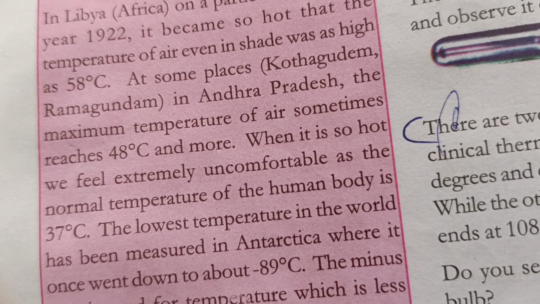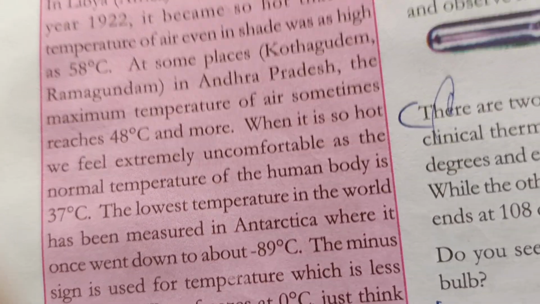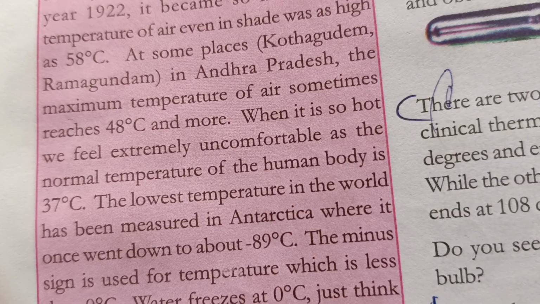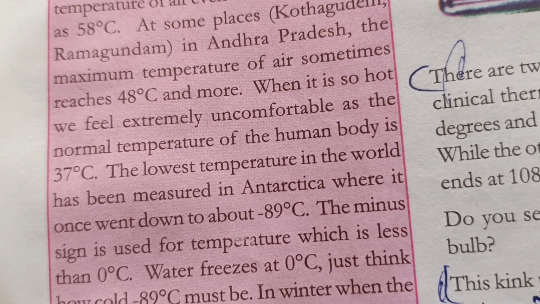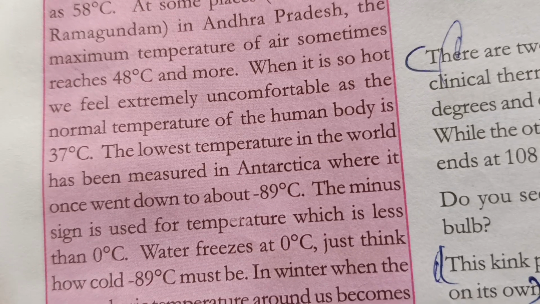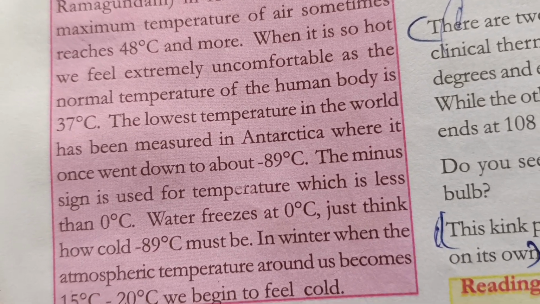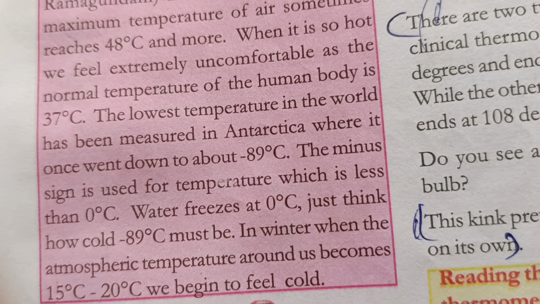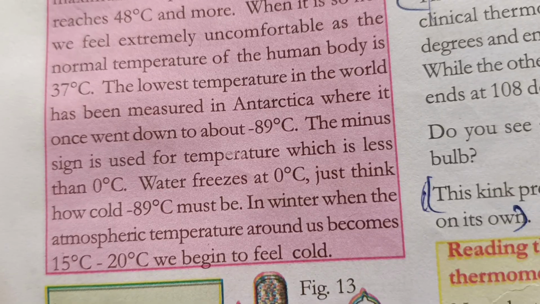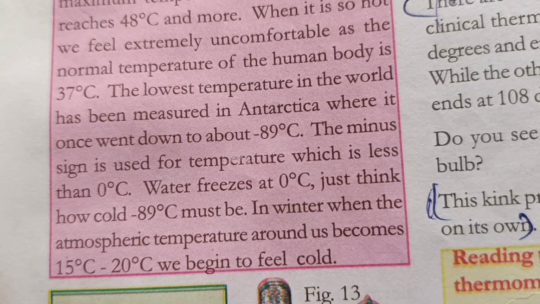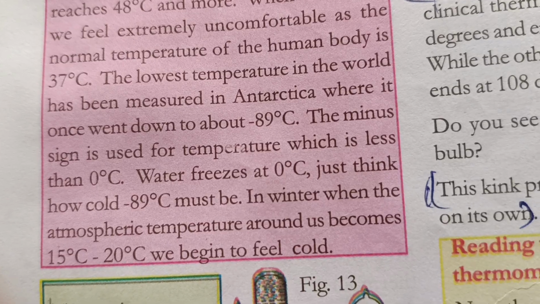When it is so hot, we feel extremely uncomfortable, as the normal temperature of the human body is 37 degrees Celsius. The lowest temperature in the world has been measured in Antarctica, where it once went down to about minus 89 degrees Celsius. The minus sign is used for temperature which is less than 0 degrees Celsius. Water freezes at 0 degrees Celsius. Just think how cold minus 89 degrees Celsius must be. In winter, when the atmospheric temperature around us becomes 15 degrees Celsius to 20 degrees Celsius, we begin to feel cold.